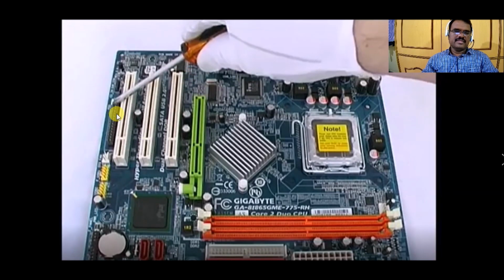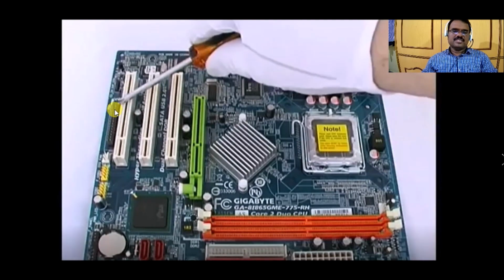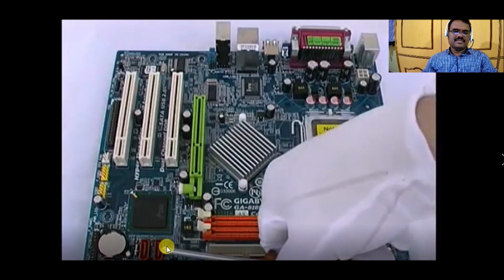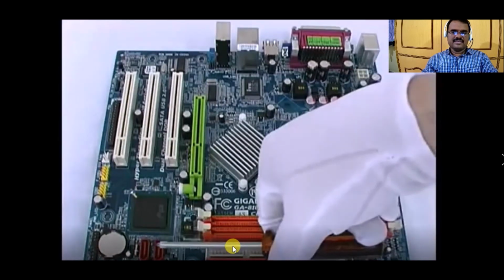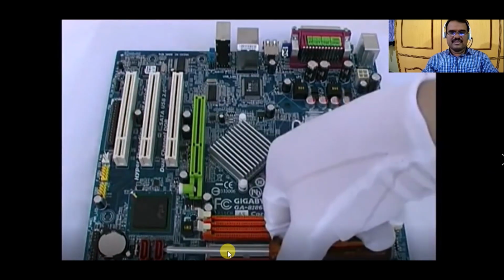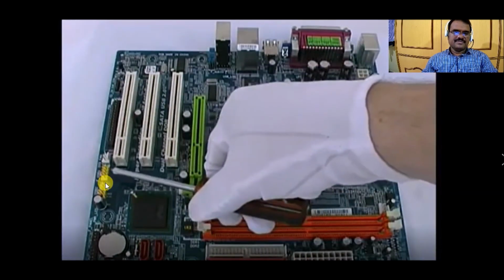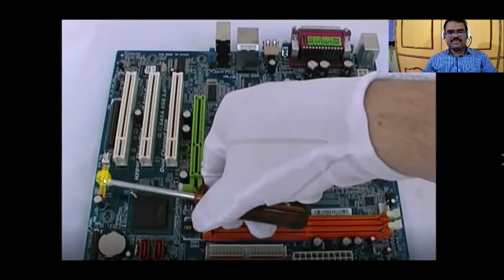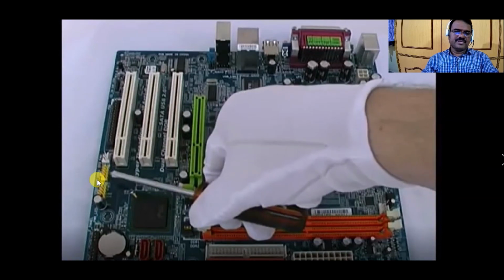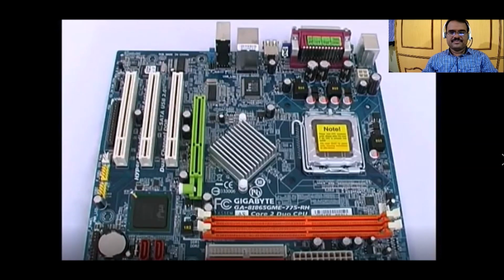And this is the IDE connector used for connecting the floppy disk drive. This is a 34-pin floppy disk drive connector. And these are SATA connectors used for connecting SATA enabled devices like hard disk drives, CD-ROM drives, etc. Here we can connect IDE, and here we connect the SATA enabled devices. Here external USB ports can be connected. These are called USB headers. We can connect two USB ports externally by using a cable here.